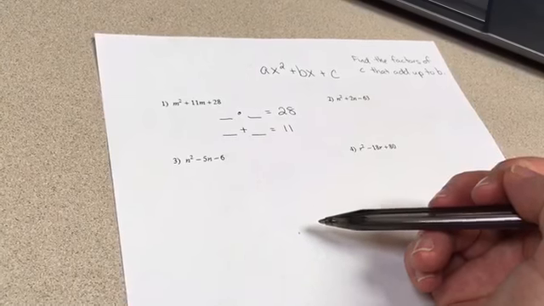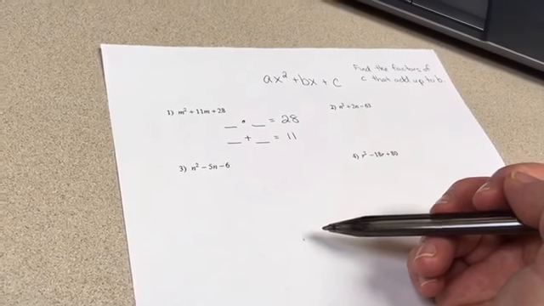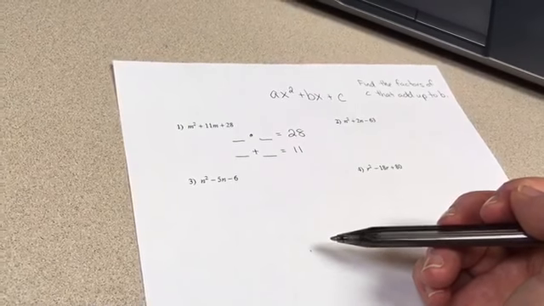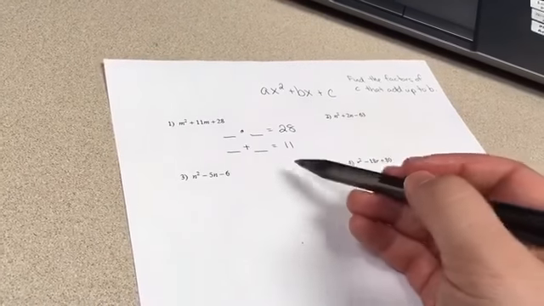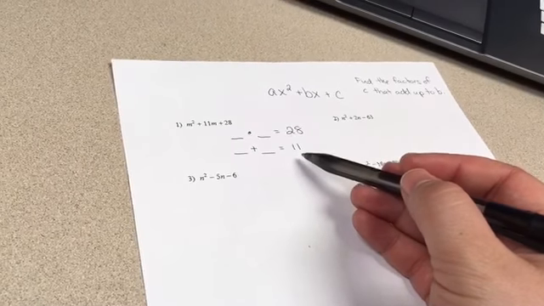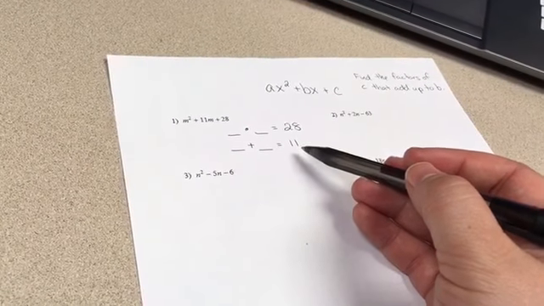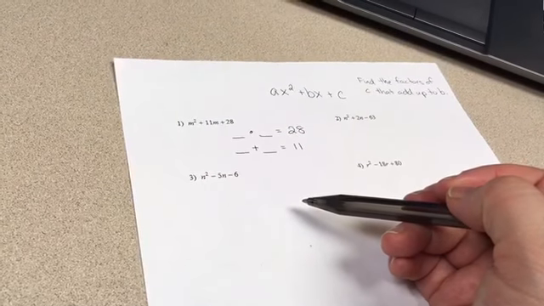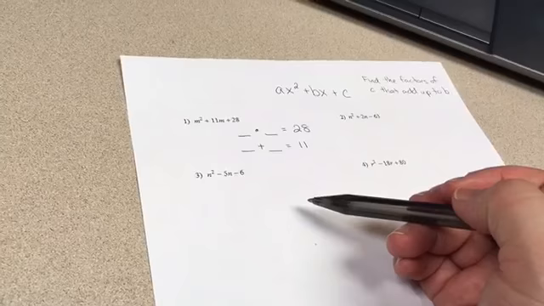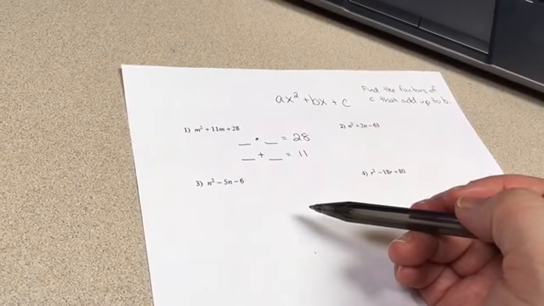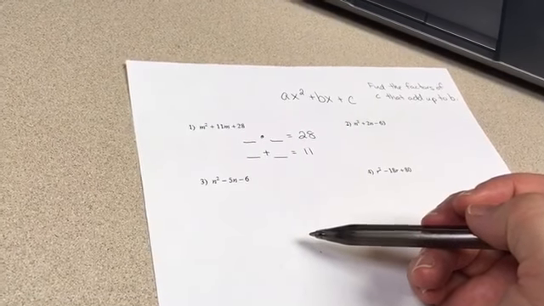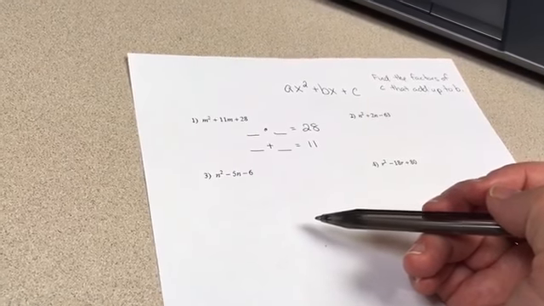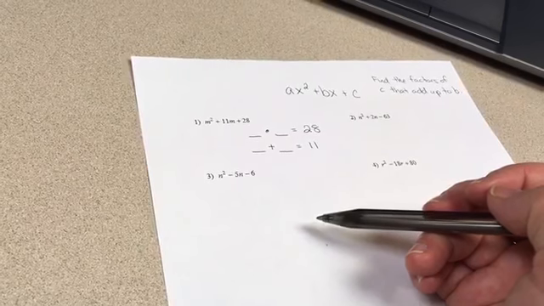Okay, well, thinking of the factors of 28, that's what I start with. 1 times 28 gives me 28. But does 1 plus 28 equal 11? No. So I'm going to keep going with my factors of 28. Let's think about 2. 2 goes into 28 14 times. 2 times 14 equals 28. Does 2 plus 14 equal 11? No, that doesn't work.